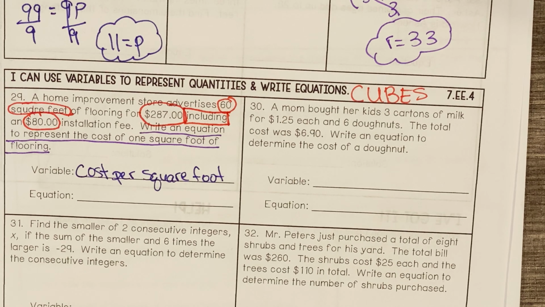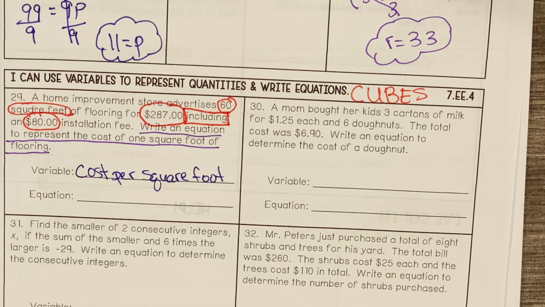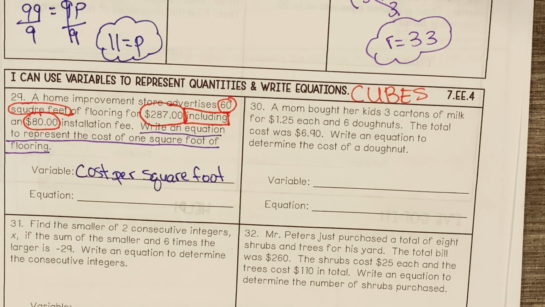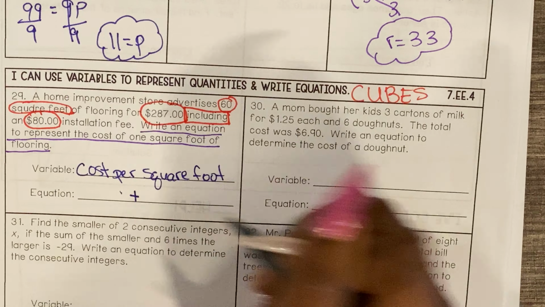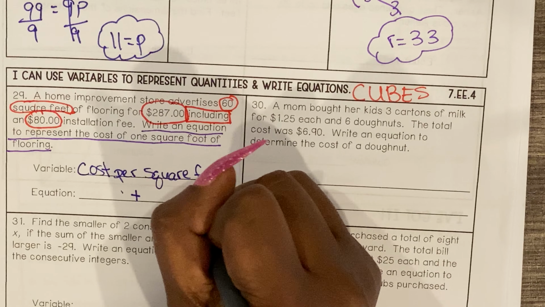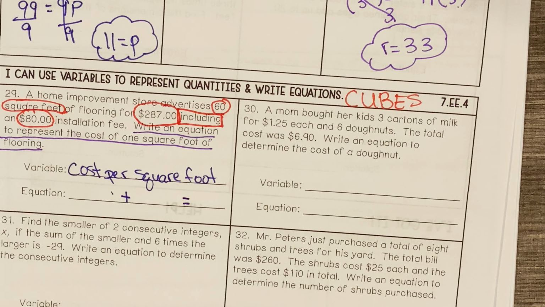What is it telling us to do? It is telling us to combine, to put together, which means I'm going to use what as my operation. I'm going to add, and then I have what needs to be my equal sign.